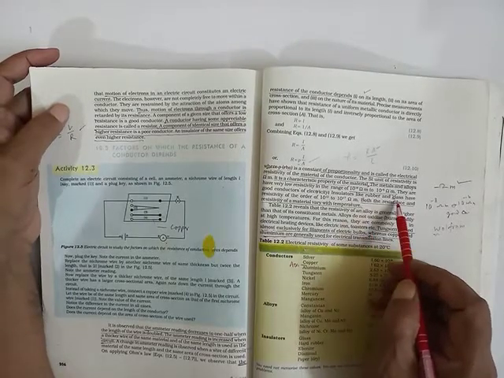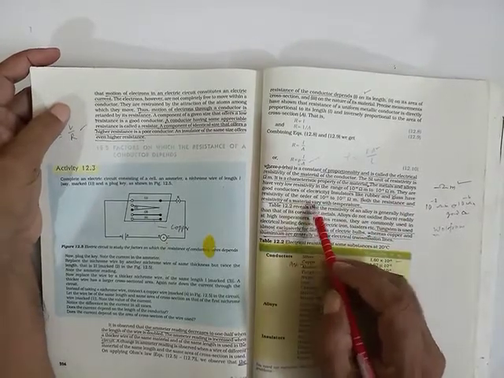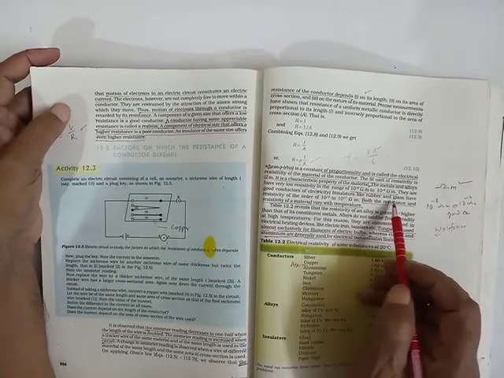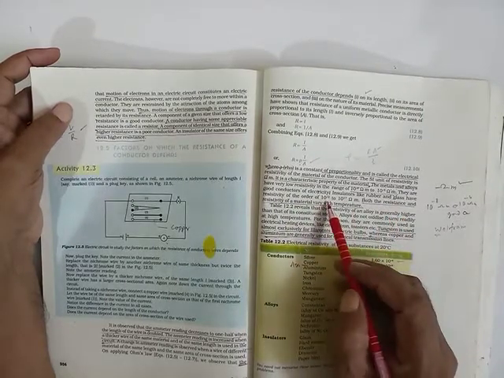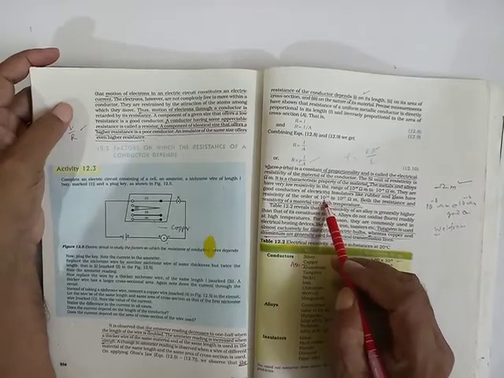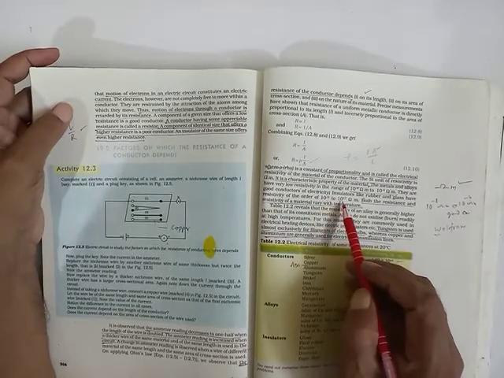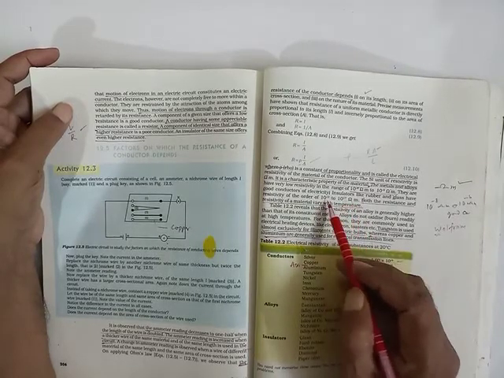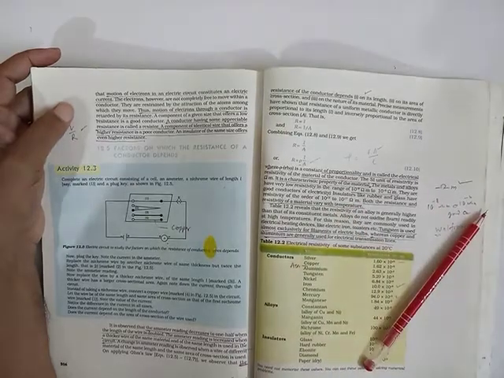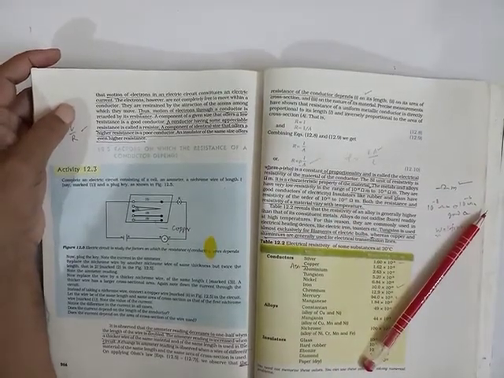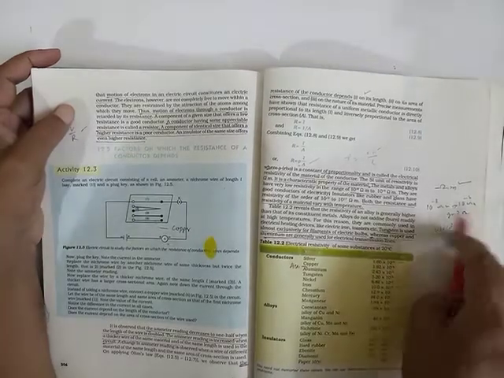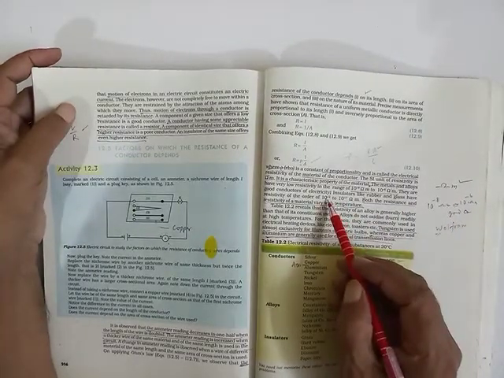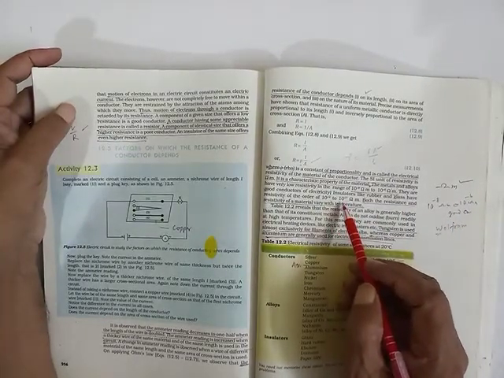Insulators like rubber and glass have resistivity of the order of 10 to the power 12 to 10 to the power 17 ohm meter. Look here how big it is. The resistivity of insulators is in the range between 10 to the power 12 and 10 to the power 17.